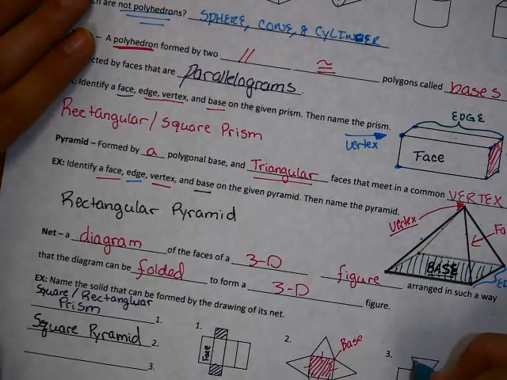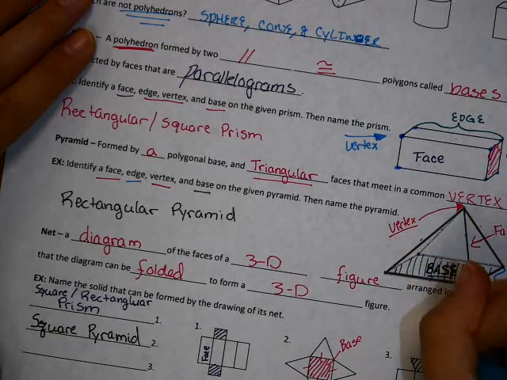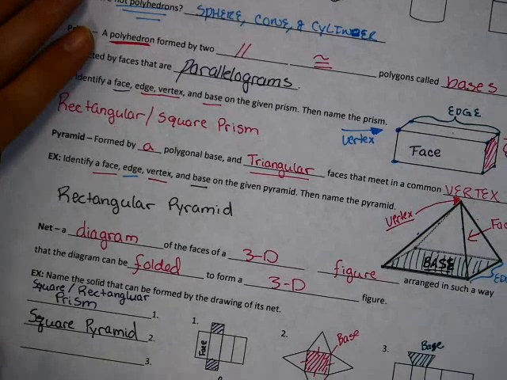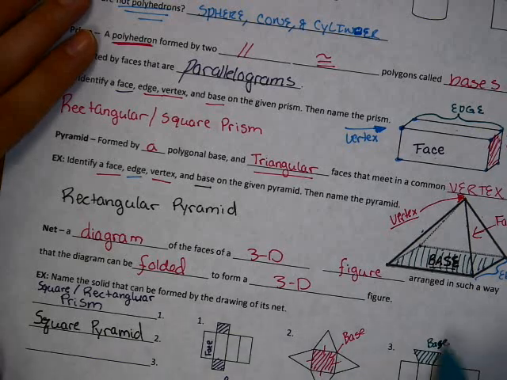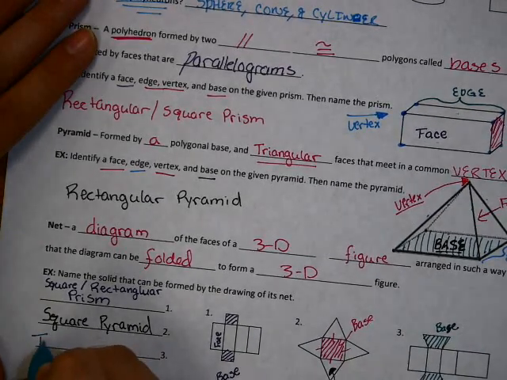Number 3, notice here that we have two bases that are the same, and that's going to be how we name this net. And these are trapezoids, so this will be a trapezoidal prism.